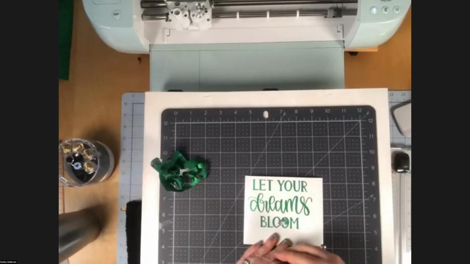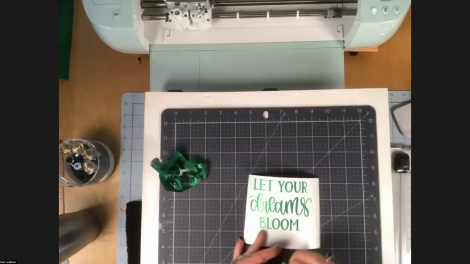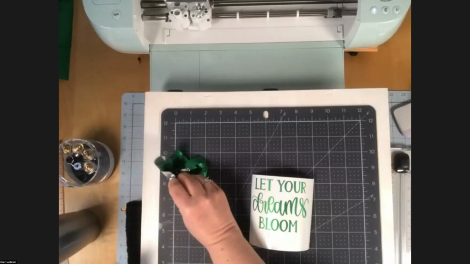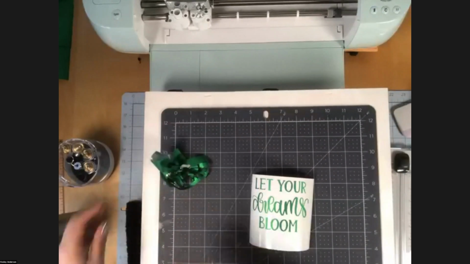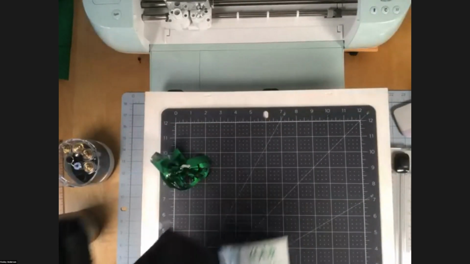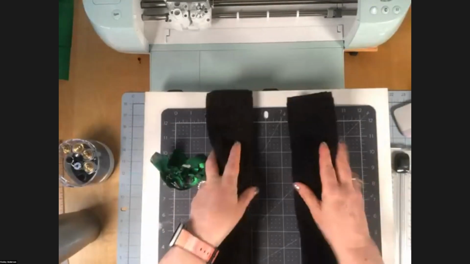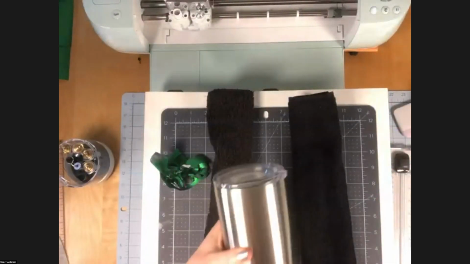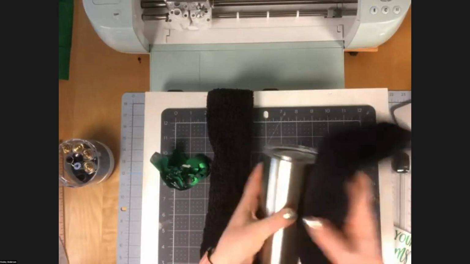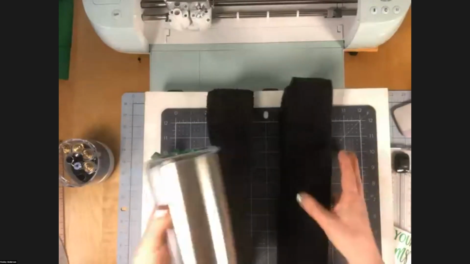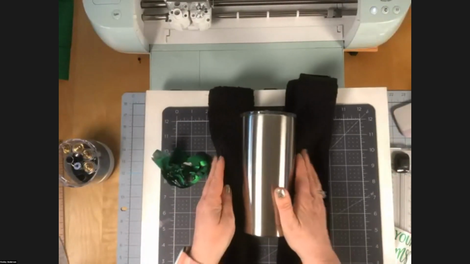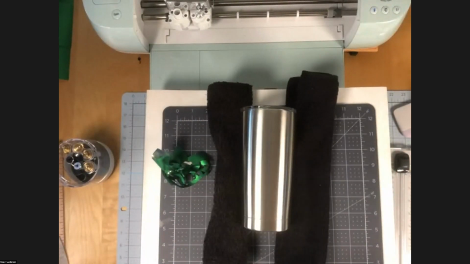Okay, so there's all my images. All my pieces are pulled out, and I've done my weeding. Then I will set up my tumbler to put it on. A little lint there. Okay, so we'll set up our tumbler.